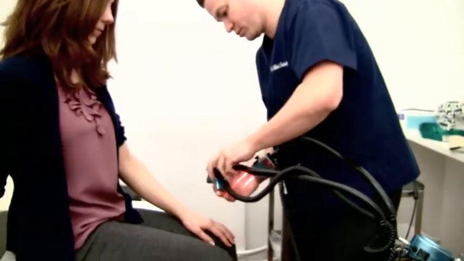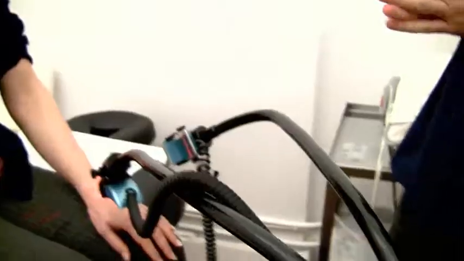Laser therapy is a great adjunct therapy as far as helping tissue heal faster and more efficiently, so that you get better function and restoration of normal function.